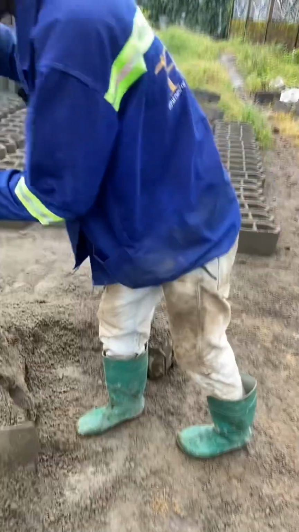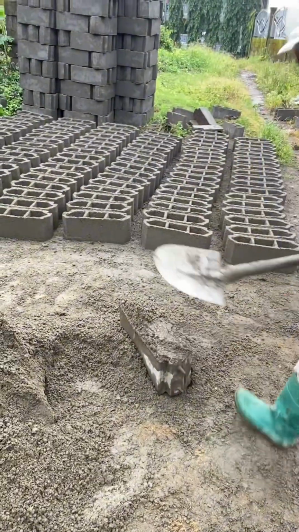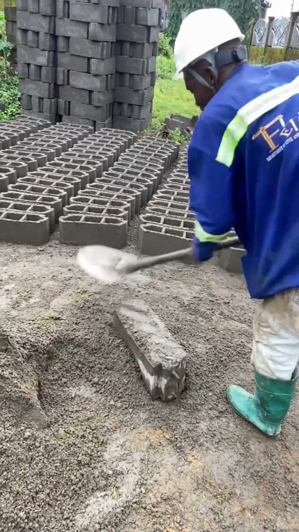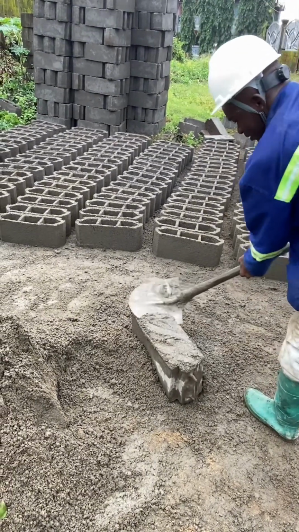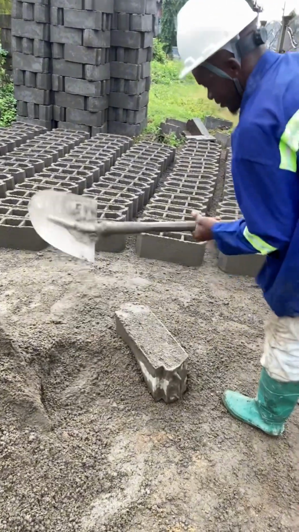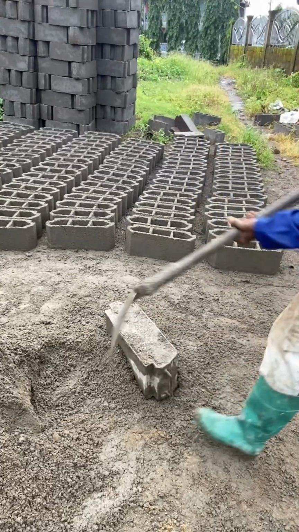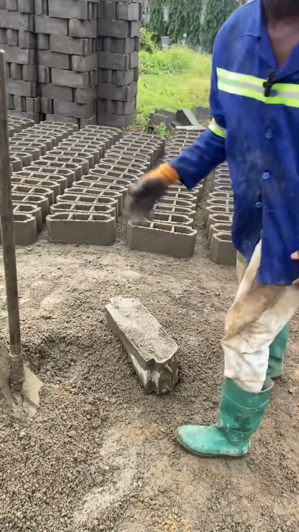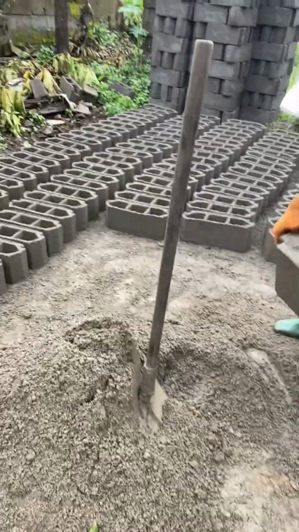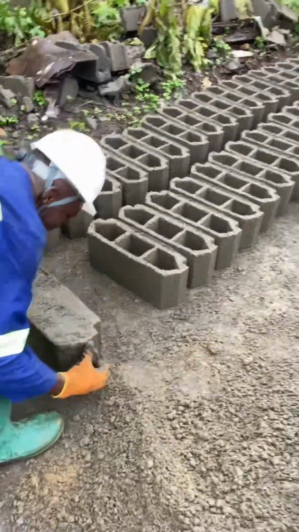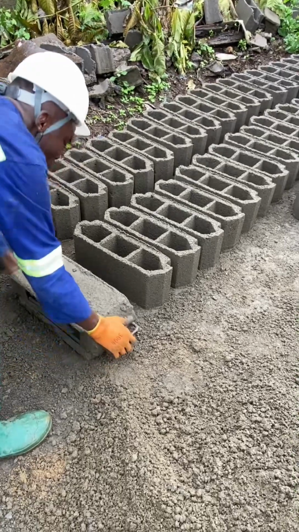They are teaching me how to mold hollow blocks actually. I will try it. Let me try it. As you can see, I have the privilege to mold a hollow block today.